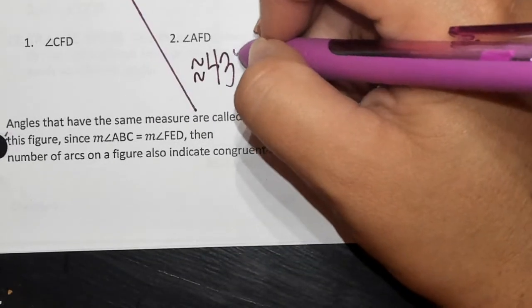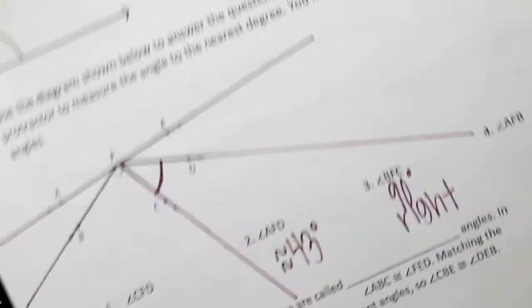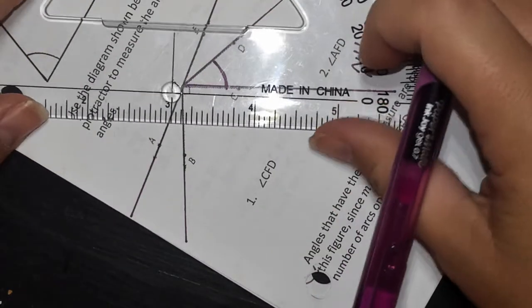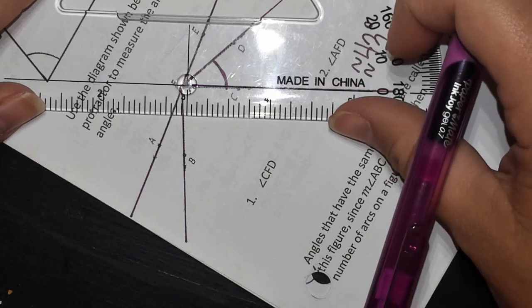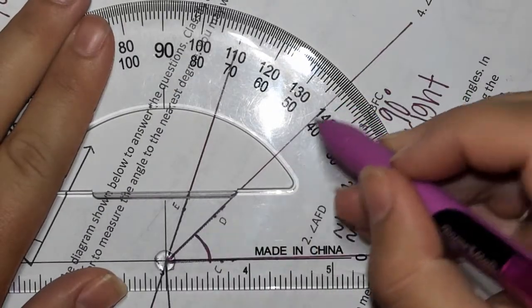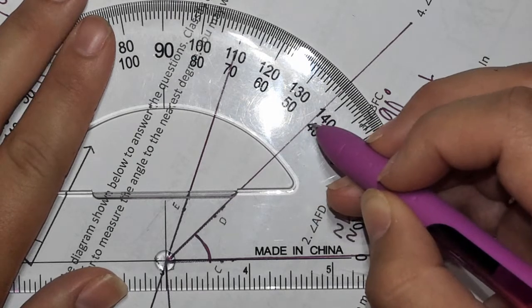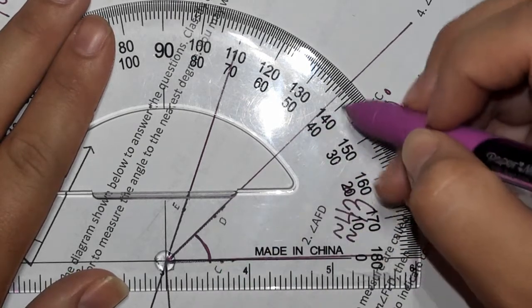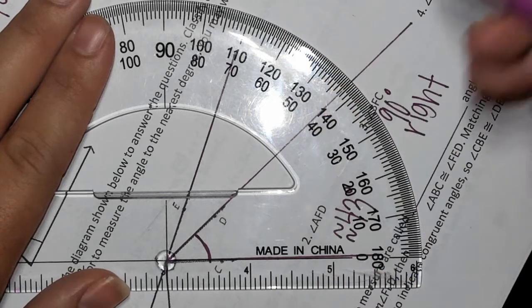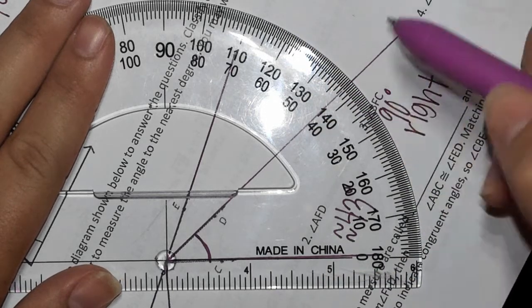I got approximately 43. But let me do that again. Okay, so I put my vertex right here, and I put my line right here. I know it has to go, you always go with the bottom one because this is an acute angle. So 40, and it's like right in between.